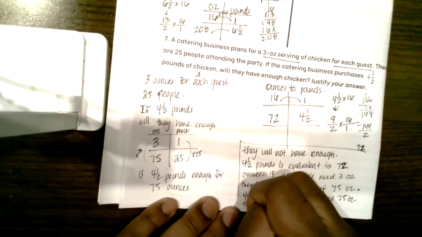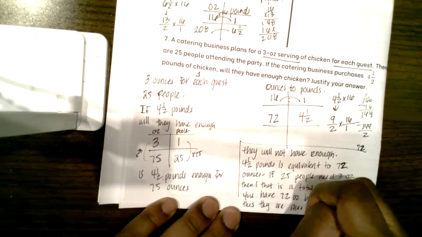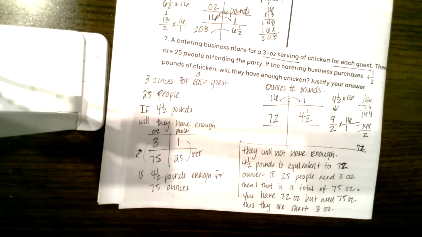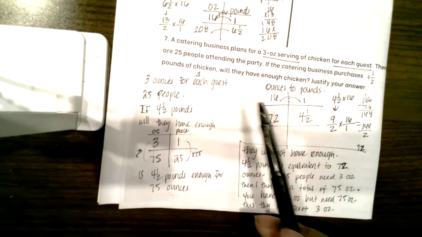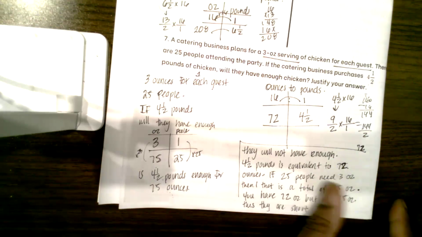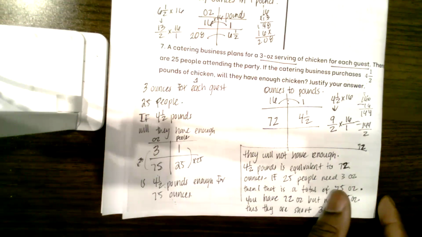So thus, they are short 3 ounces. Which also technically means you can really only feed 24 people, right? You can only really feed 24 people. All right, that's it for that.